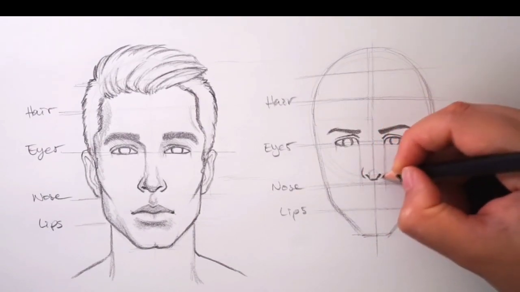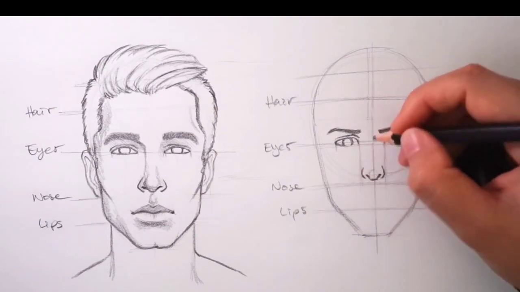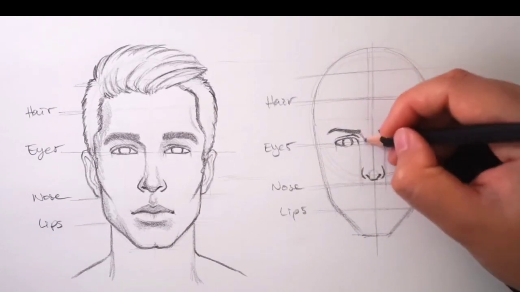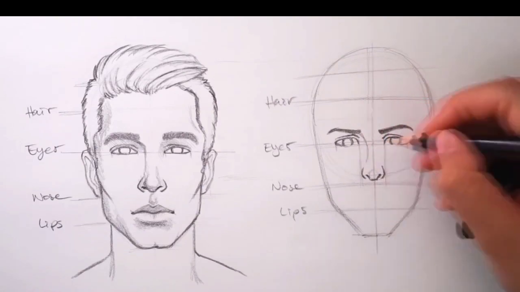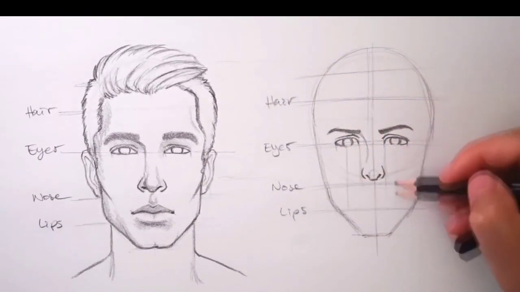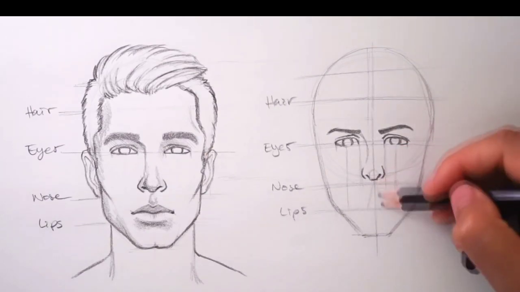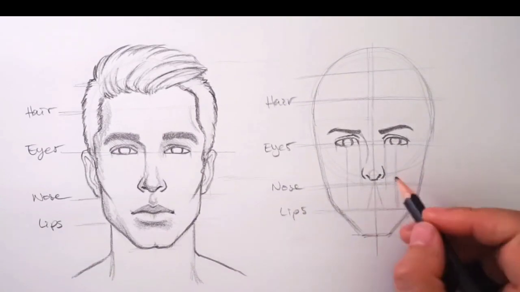Compared to the face on the left, the lines used to draw her nose are much more smooth. No sharp angles, it's also more narrow. For the mouth, draw your boundary lines coming from the center of each eye and place your triangle directly below the nose, resting it on the line labeled lips.